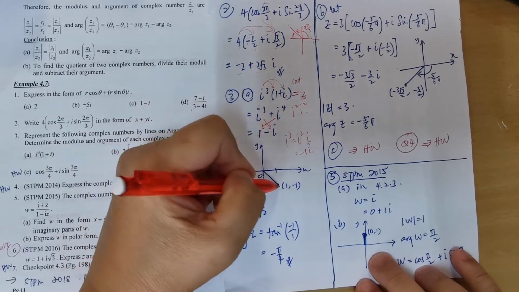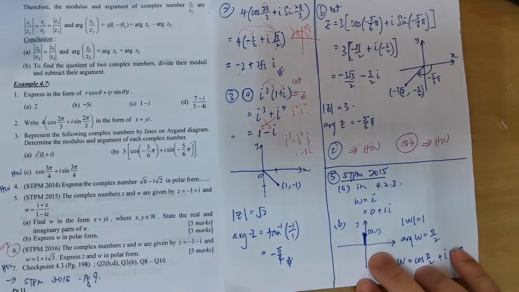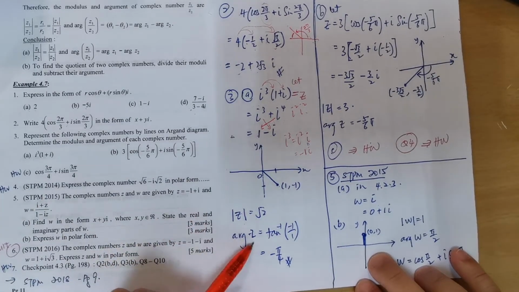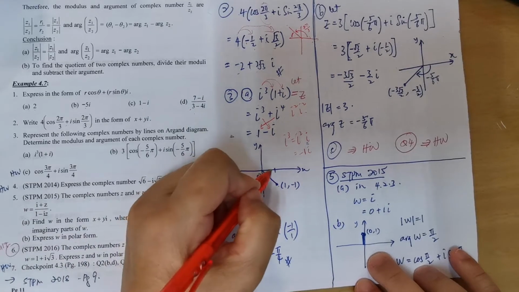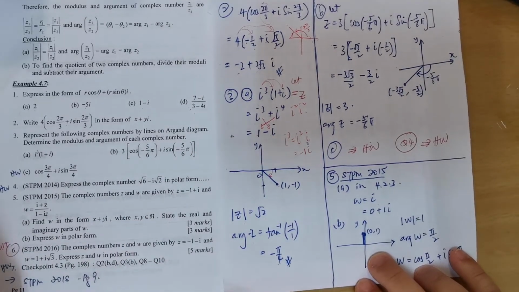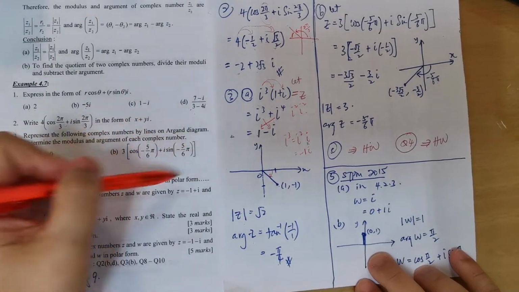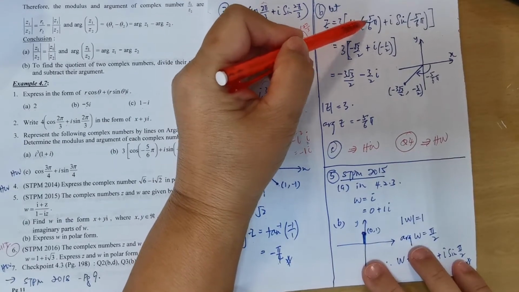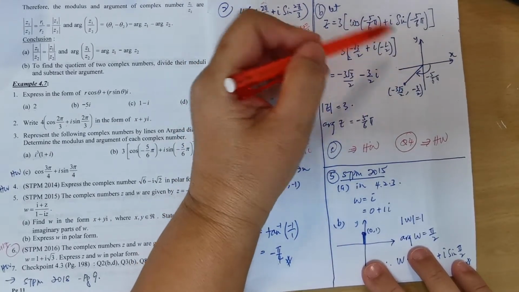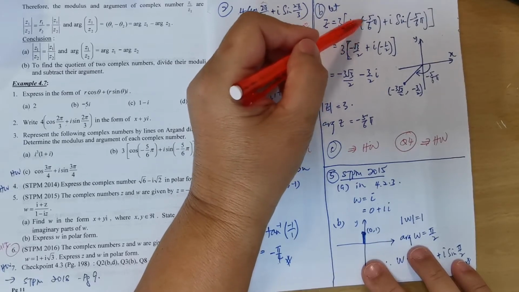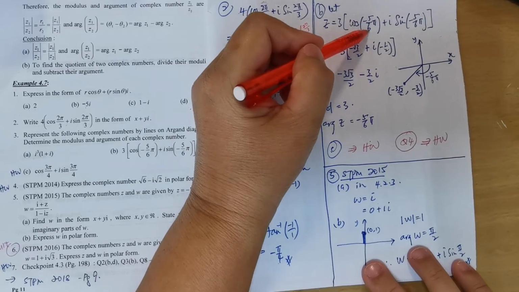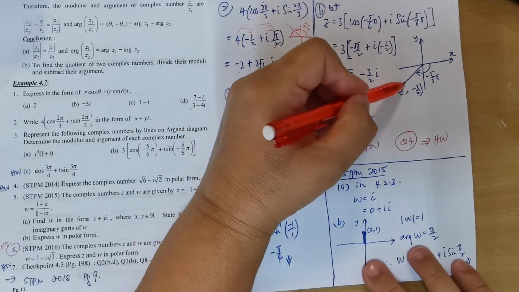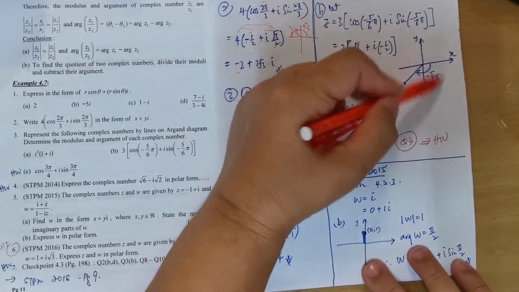X is 1, Y is negative 1. So here. So they just want you to draw it in the Argand diagram. Then modulus, calculate, and argument. Okay, because it's in here, right? So it's in the fourth quadrant. Alright? B, you are given in polar form. So when you see this one, negative, you know that it is in the negative side. Alright, so this is 150 degrees. 5 pi over 6 is 150. So 150 comes here already. So represent this in the Argand diagram.